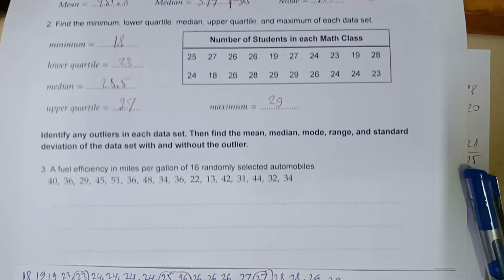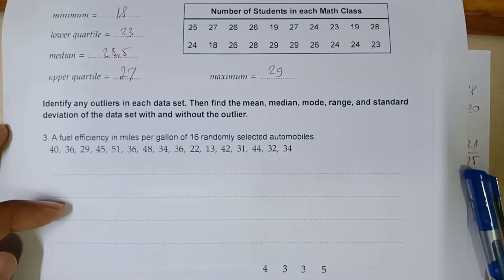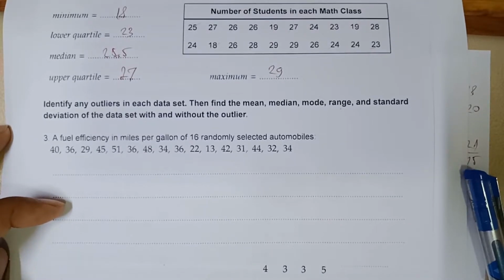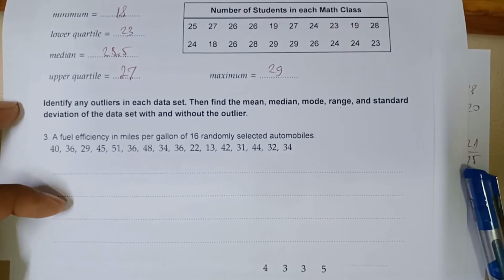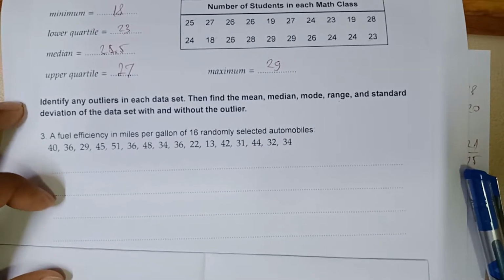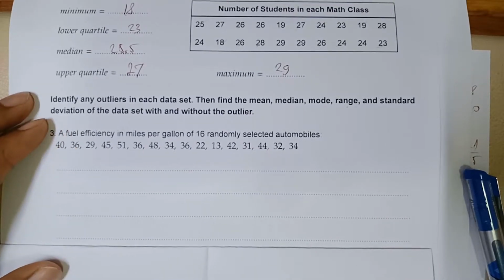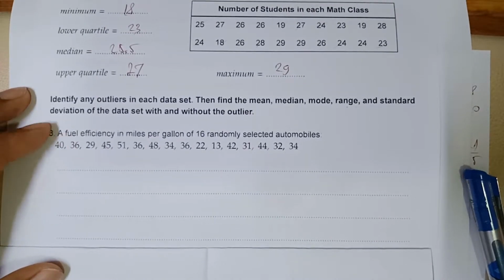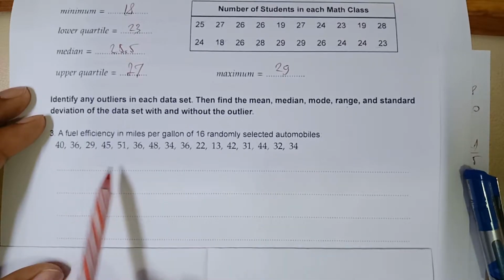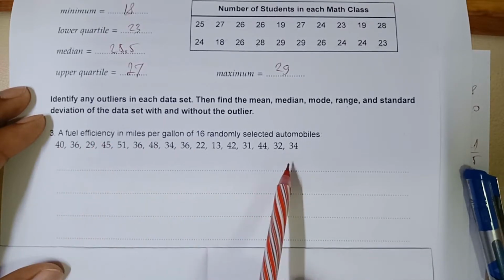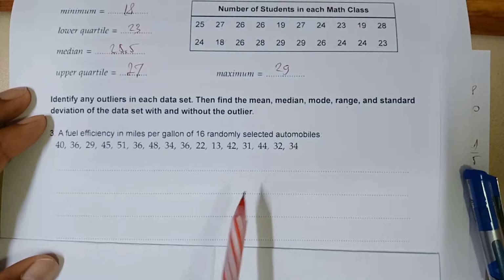First, you find the value of the mean, median, mode, range, and standard deviation of this data set, all of the numbers inside it. And then you're done with the first part.